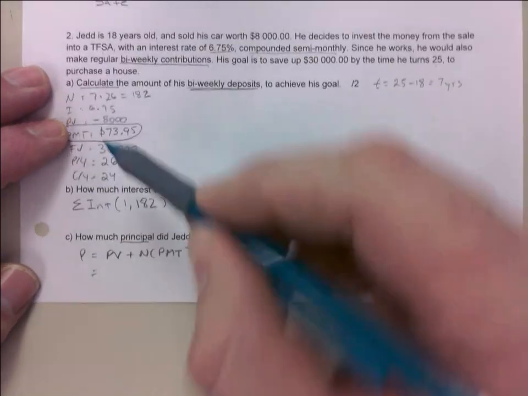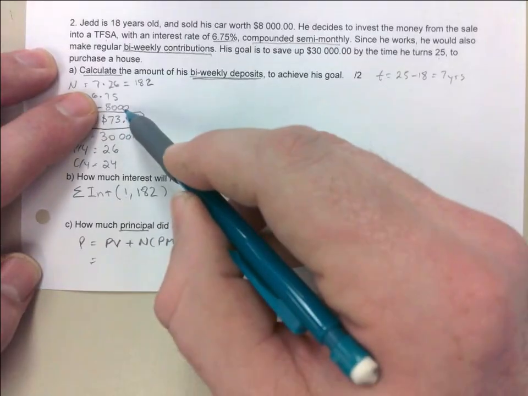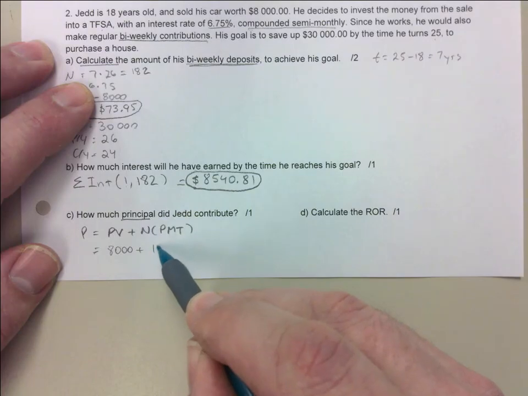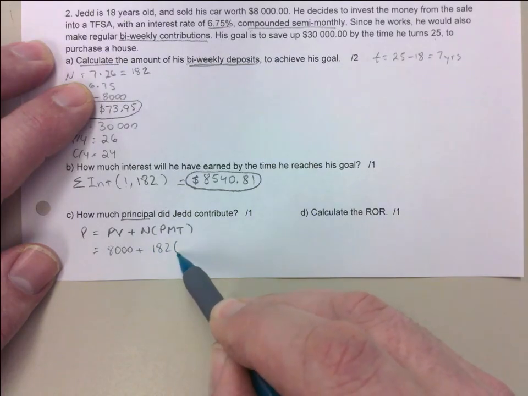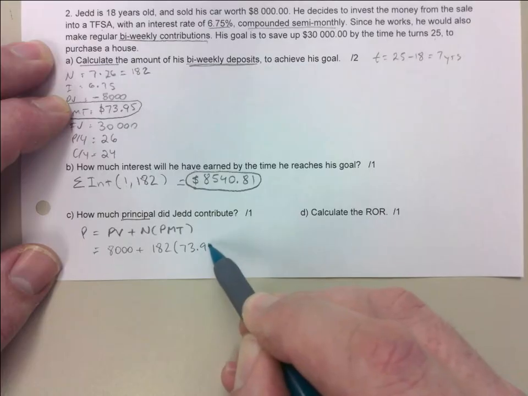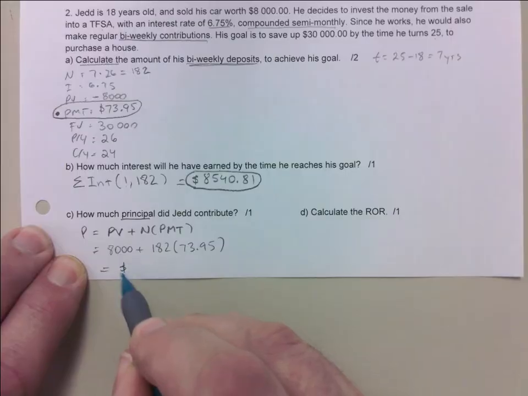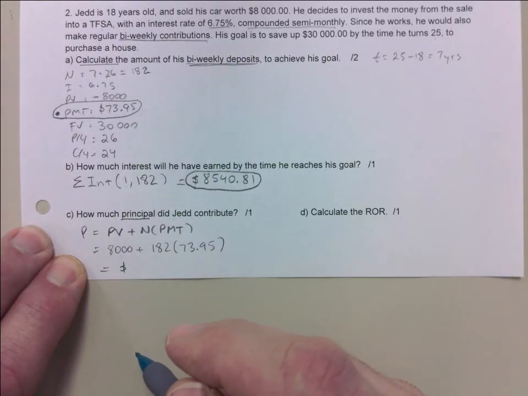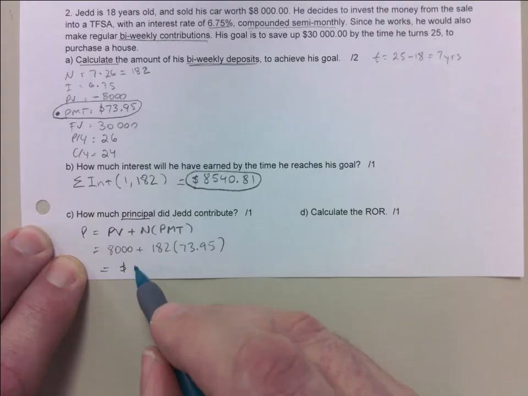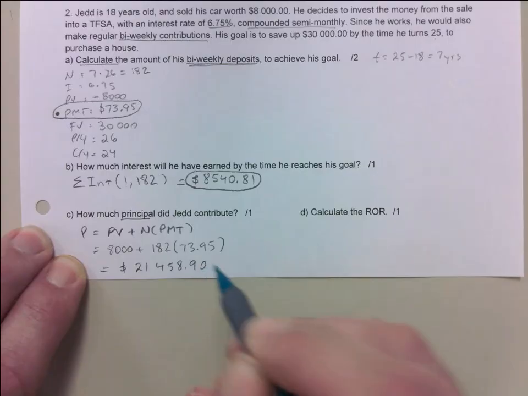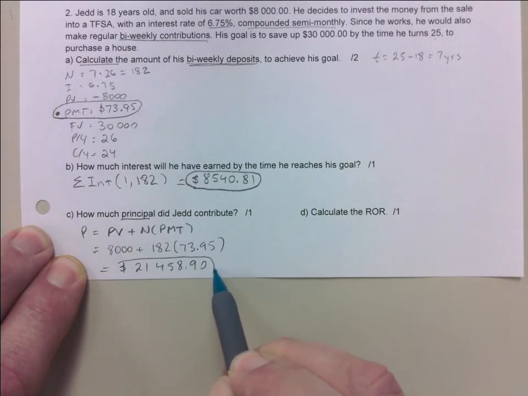So don't use the signs here, just use the values, right? 8,000 plus 182 payments of $73.95. That amounts to $21,458.90. This is your final answer.